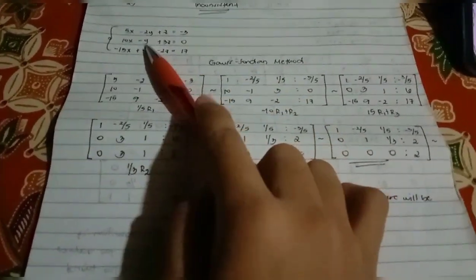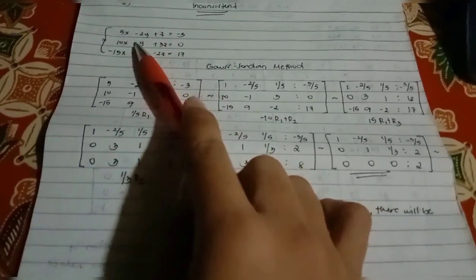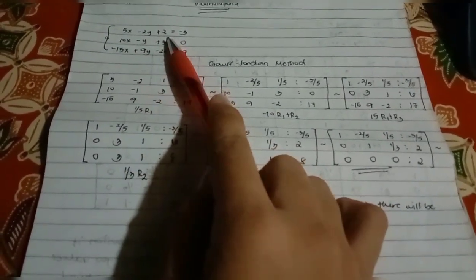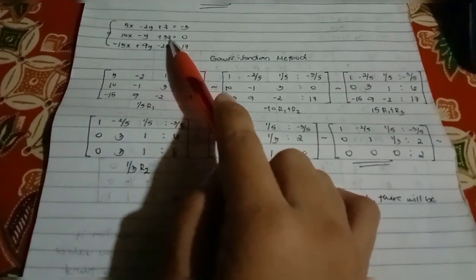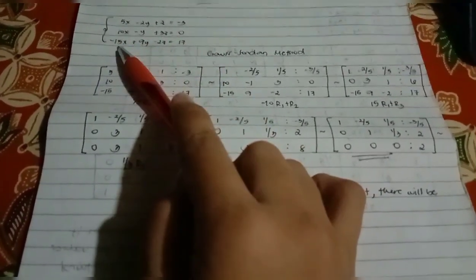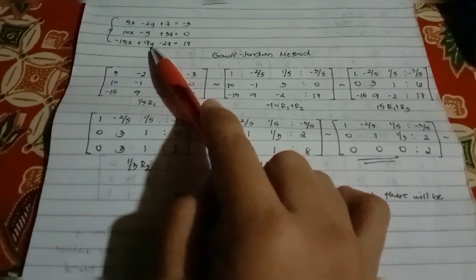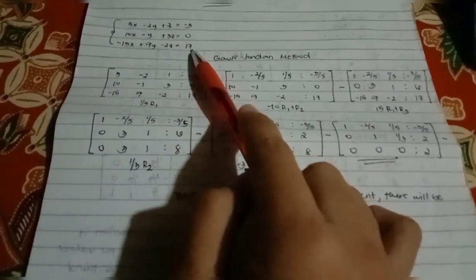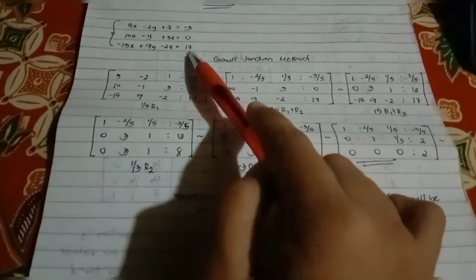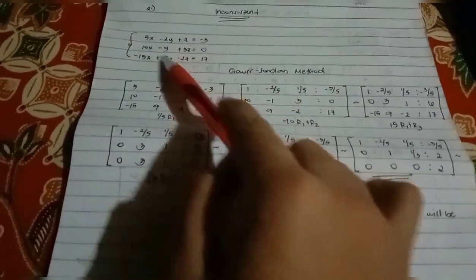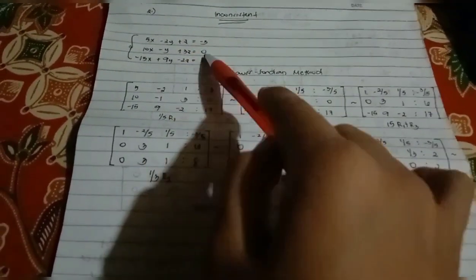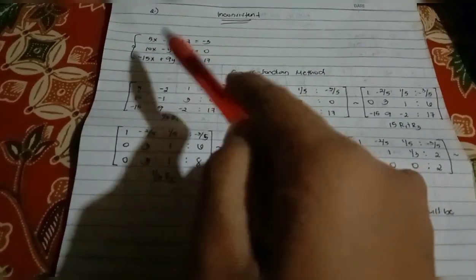So the problem is 5x minus 2y plus z is equals to negative 3. 10x minus y plus 3z is equals to 0. Negative 15x plus 9y minus 2z is equals to 17. So we need to write it into the augmented form.